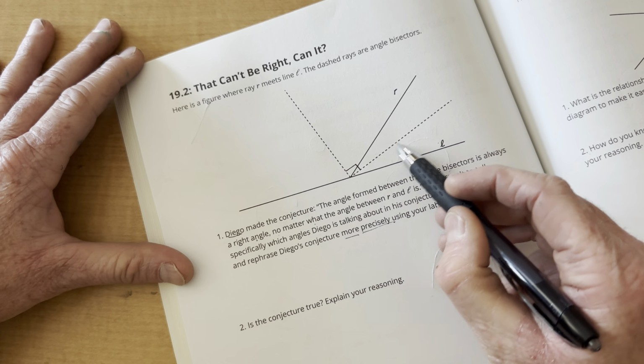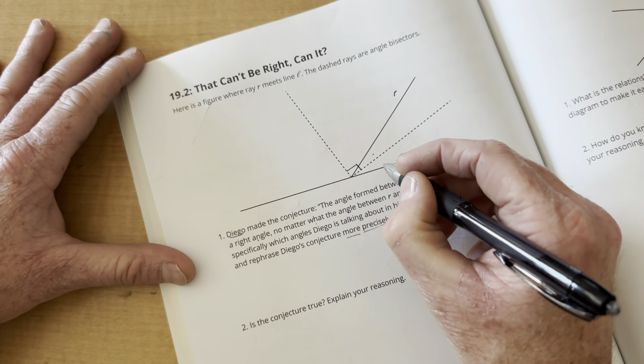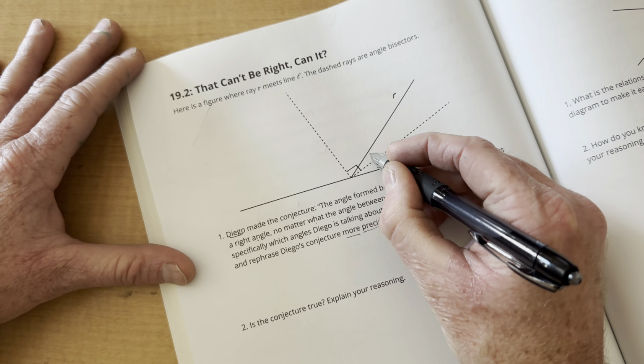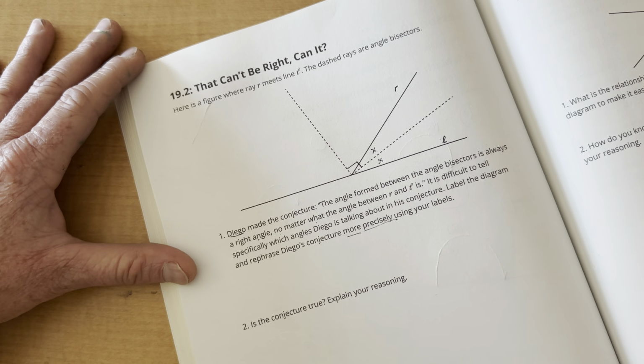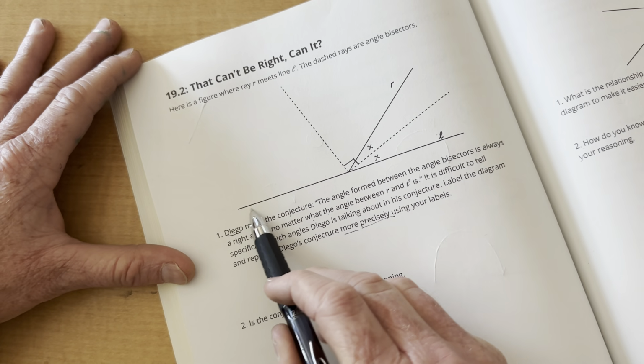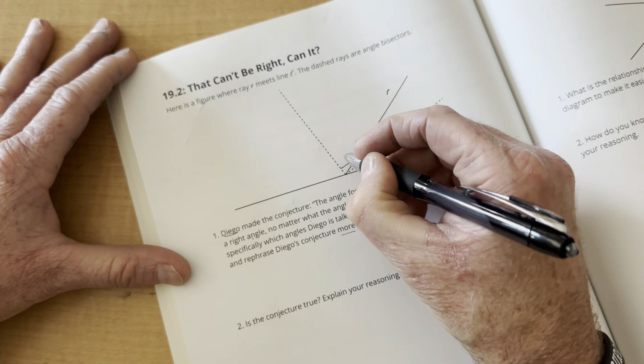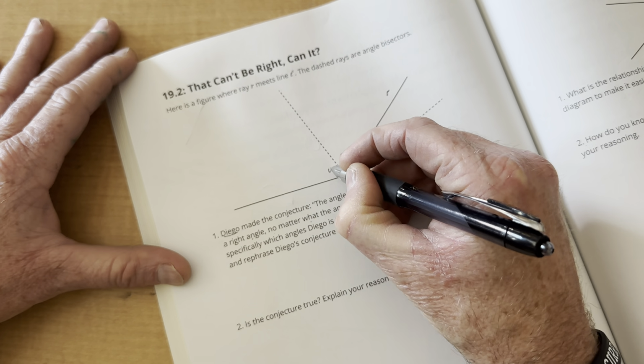So if this is an angle bisector, then this and this are the same. Let's just call them X and X. If this is an angle bisector of this obtuse angle, then these two are the same.